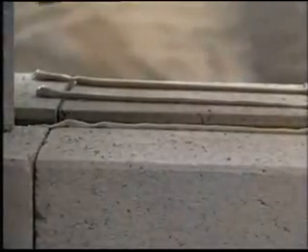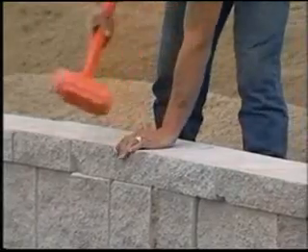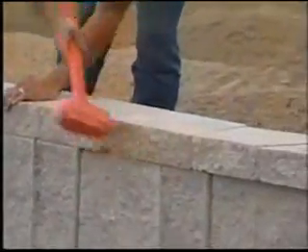When all the coping units are in place, adhere them to the wall with a high-quality exterior concrete construction adhesive. Use a string line for alignment. Remember, don't adhere the coping units until the layout is complete.